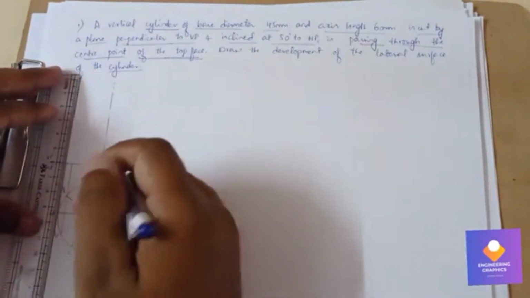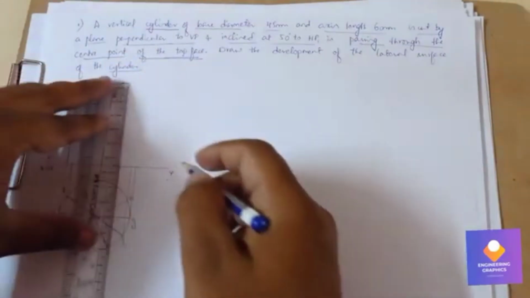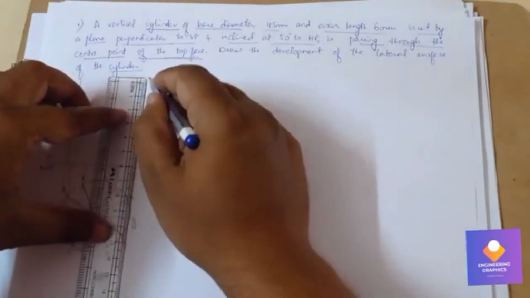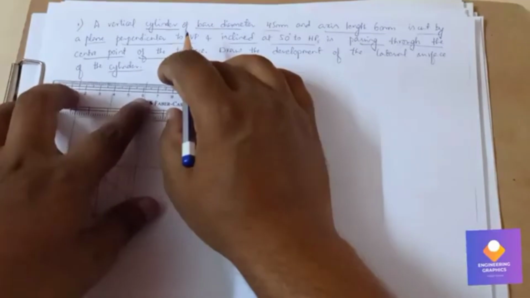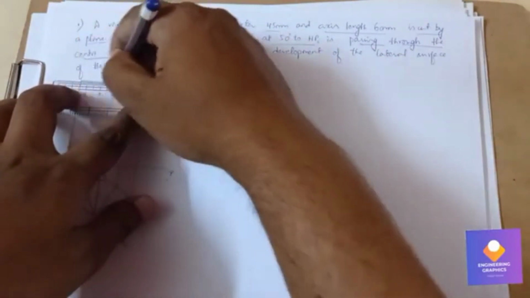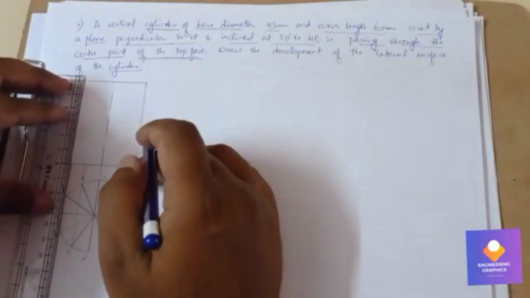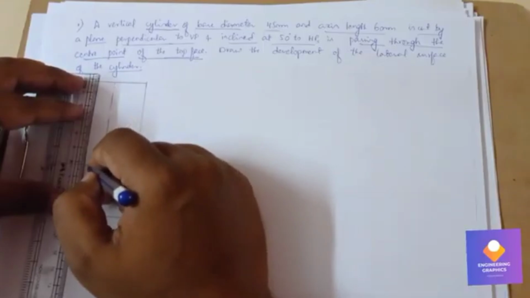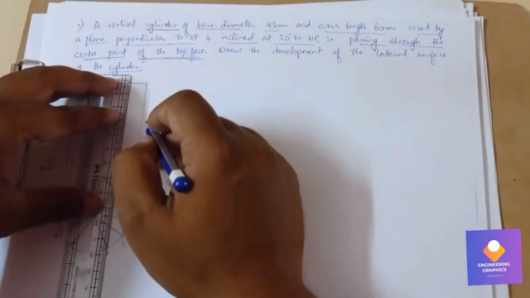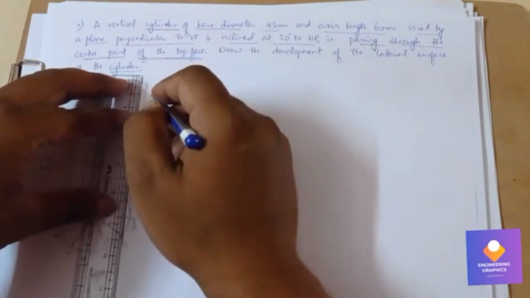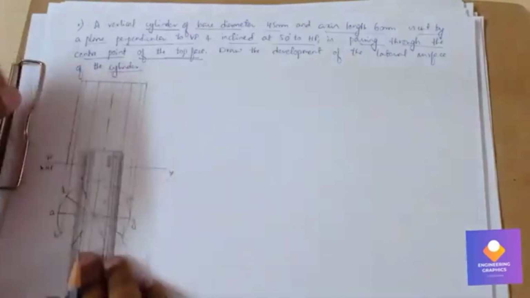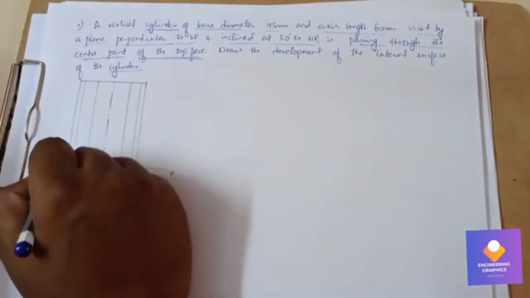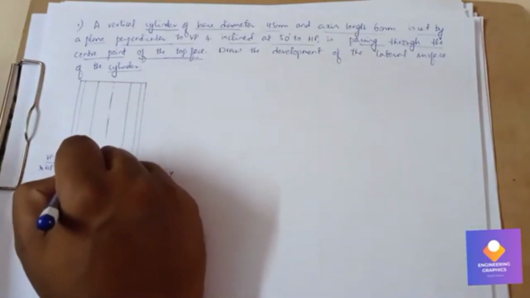So now draw a rectangular face here in the front view. It is a cylinder, so that's why we get a rectangular face here. So you can mention the namings here.